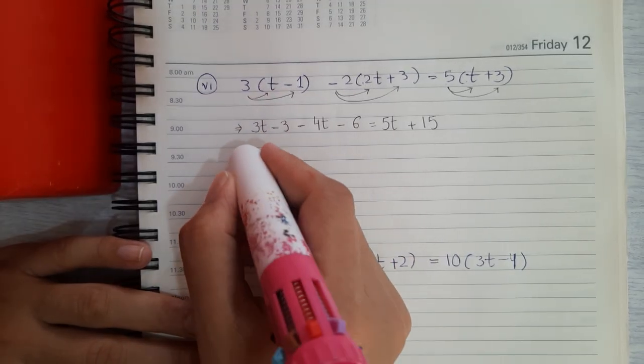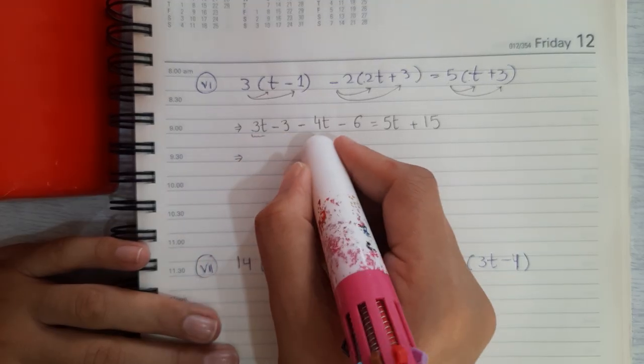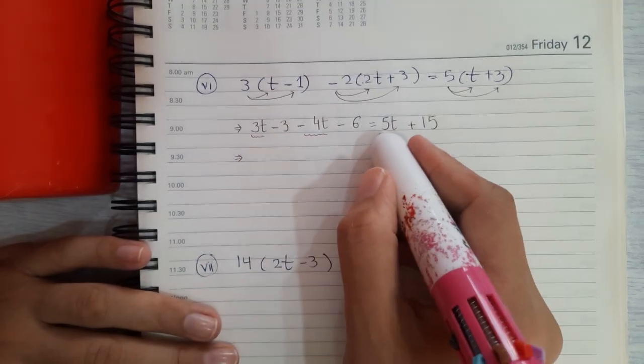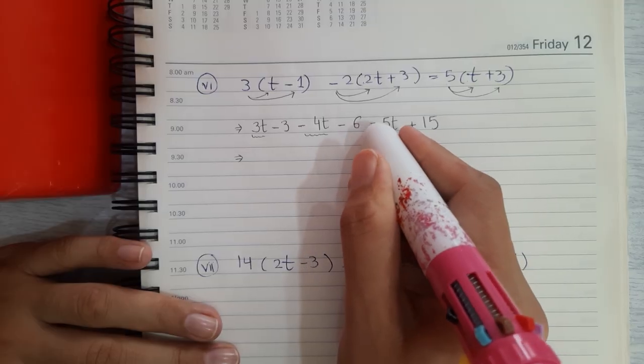Okay. Now let's do it. Now I can see like terms 3t minus 4t, but I have one of the like terms that is on the right side of the equation.